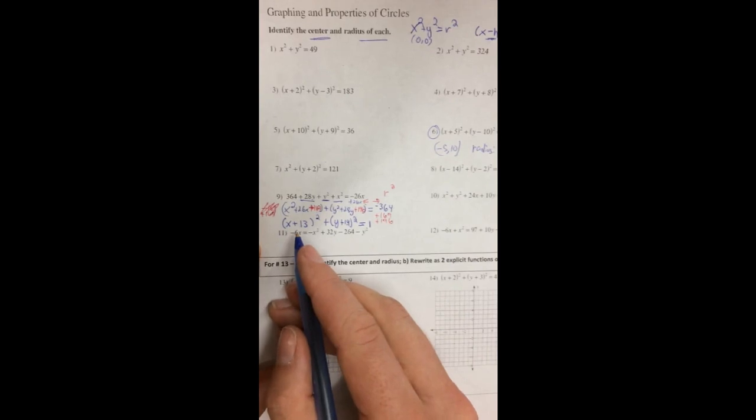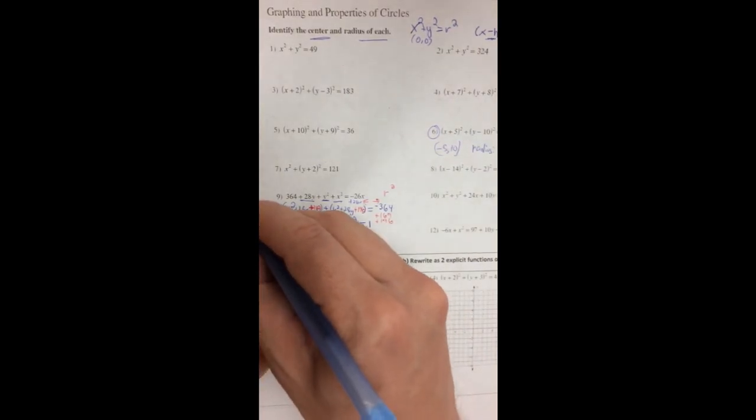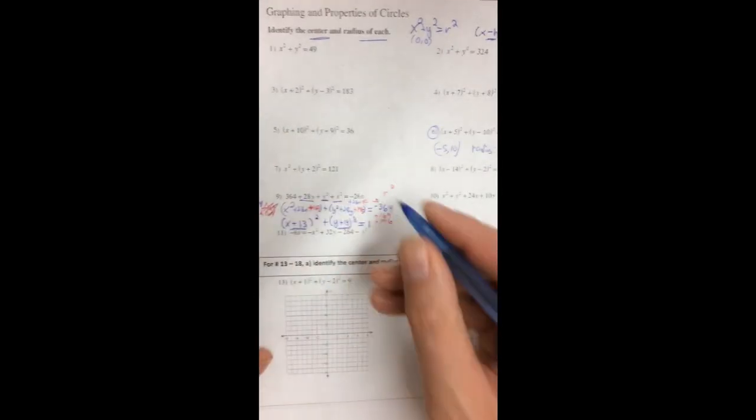And so we haven't answered the question yet. The question was, what was the center and the radius? The center is negative 13, negative 14. Again, both are backwards from the transformation. And the radius is 1 because the square root of 1 is still 1.